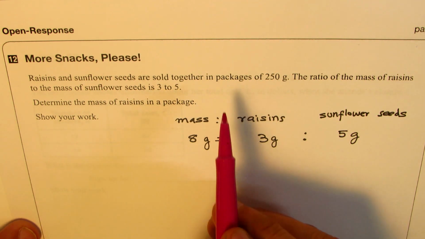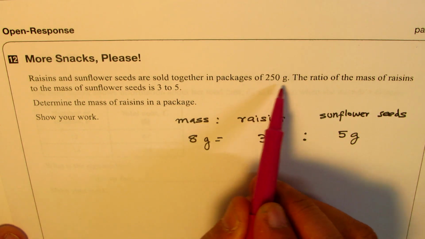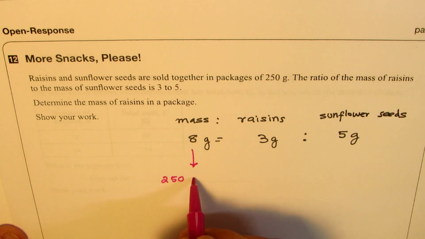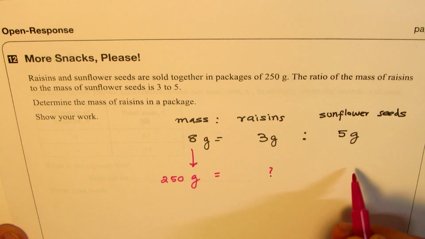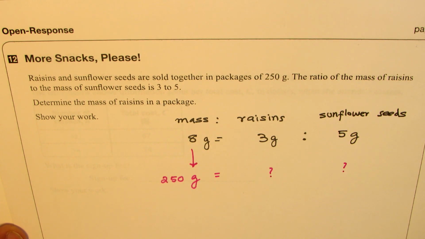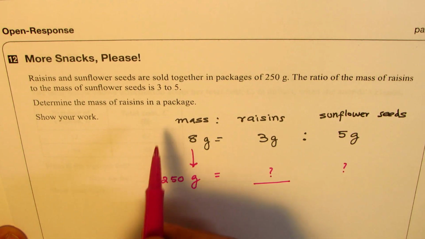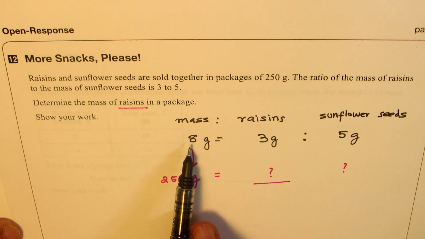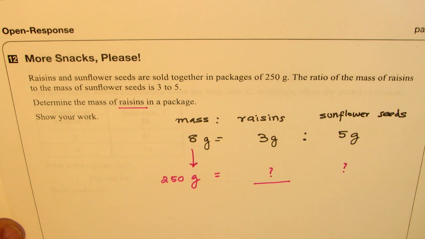Now here, we are given a package of 250 grams. So if this is not 8, but it is 250 grams, in that case, we want to know what these quantities should be. We basically want to report how much is the raisins, right? This is the question for us. Now, how do you figure this out? What we can really do here is that we can find the ratio of raisin to the total mass. So it is 3 out of 8, right? So one way could be to use ratios.